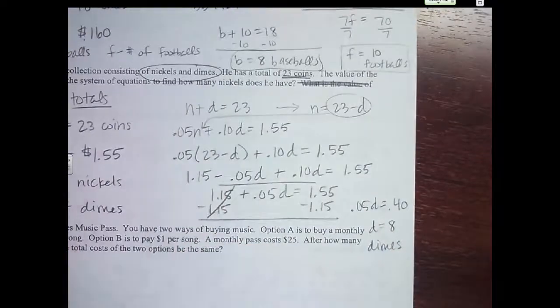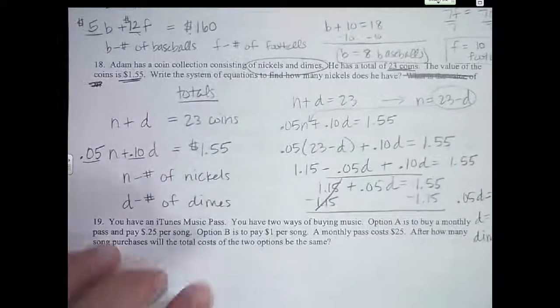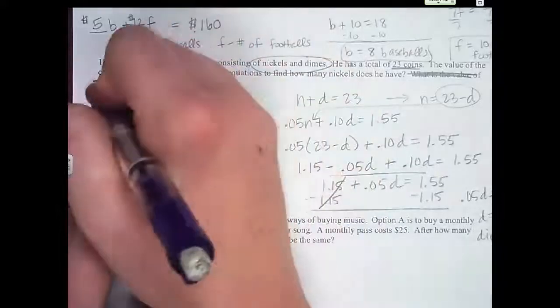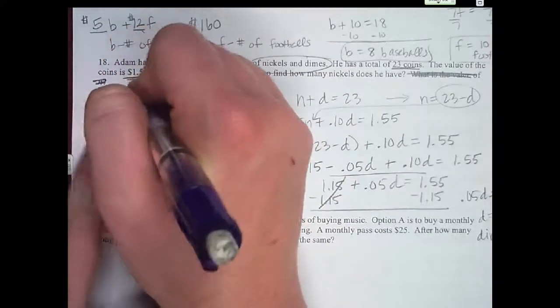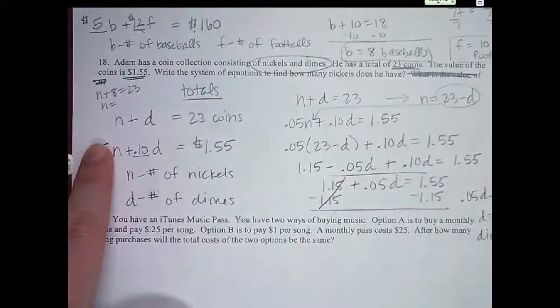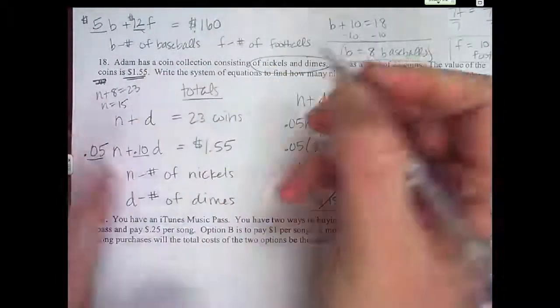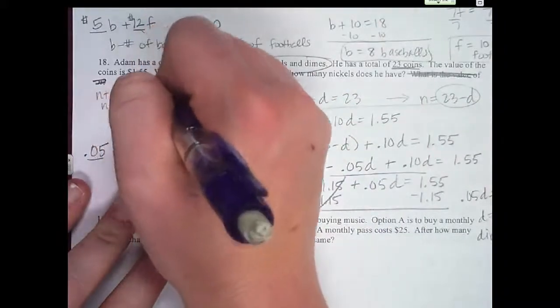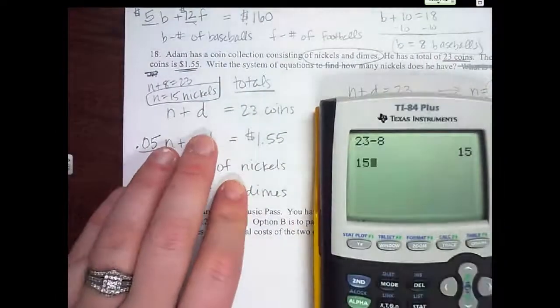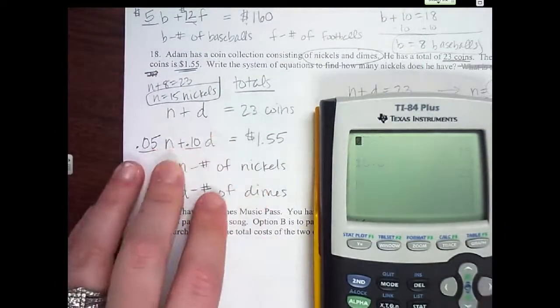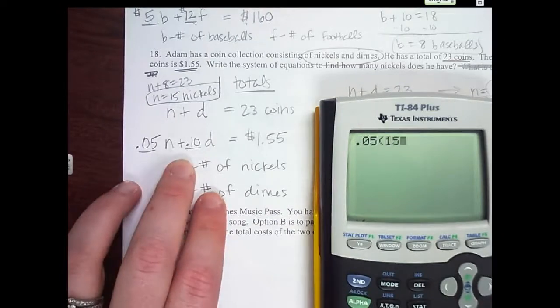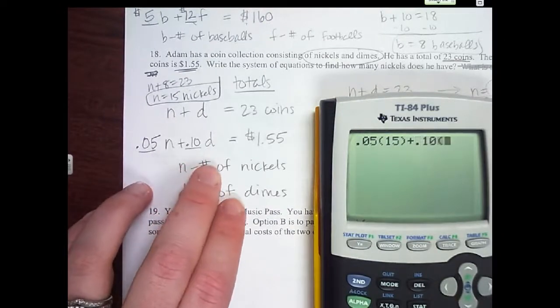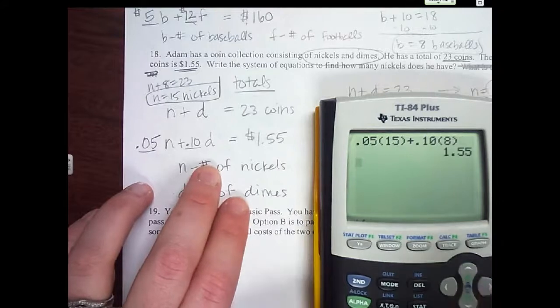So come back over, all the way over here, move my paper over, right here. So if I have 8 dimes, I want to subtract over 8. 23 minus 8 is 15. So 15 nickels and 8 dimes. Now let's double check ourselves here. So 15 plus 8 is 23. And then let's check this one. 0.05 times 15 plus 0.10 times 8 is $1.55. So that works.